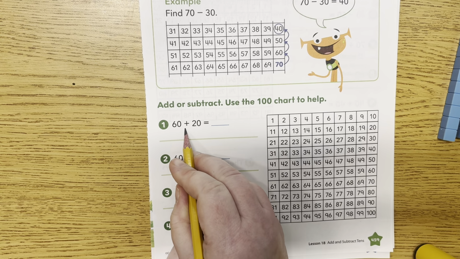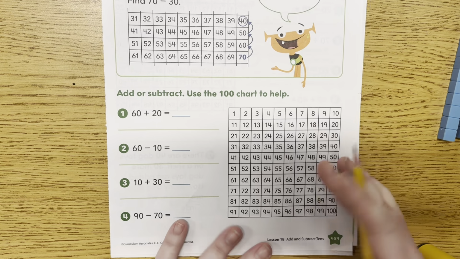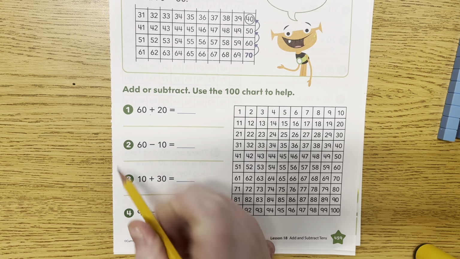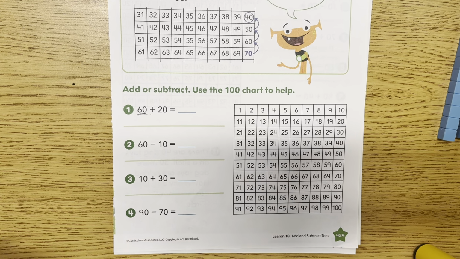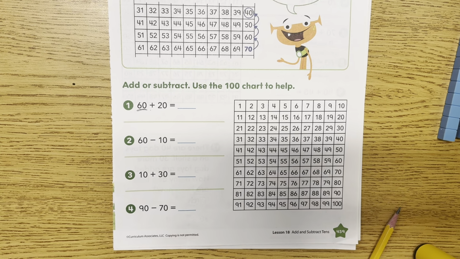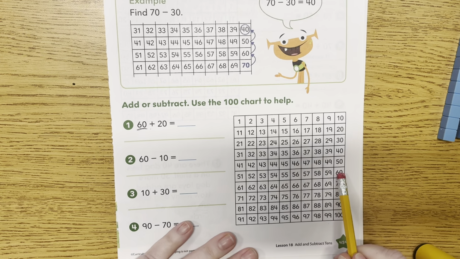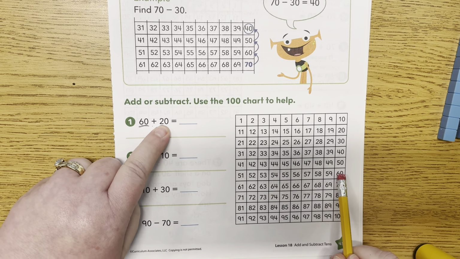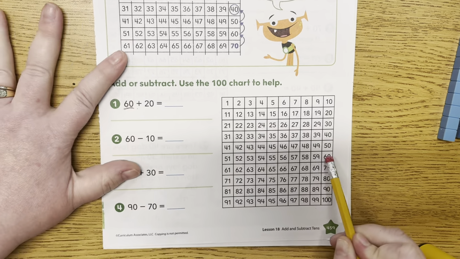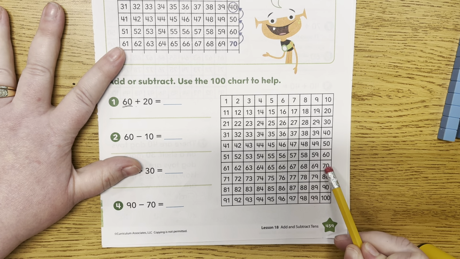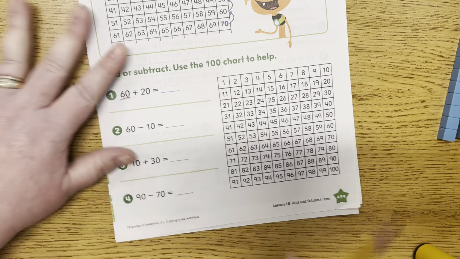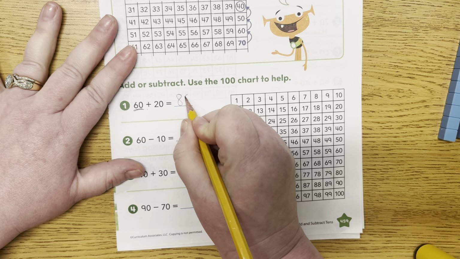All right, so anytime I'm adding, what am I doing? Am I going up rows or down rows? Yes, I'm going down rows because the numbers get bigger and bigger and bigger the further I go down. So where am I going to start? That's right, I'm going to start on 60. It's right there. So I'm going to find 60. I'm going to put my eraser on 60. And I need to add, how many 10s are in 20? That's right, there are 2 10s. So I need to go down 2 rows. 1, 2. So what is 60 plus 20? That's right, it's 80. Good job.